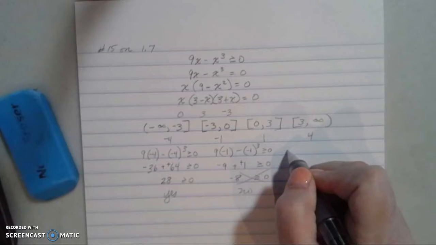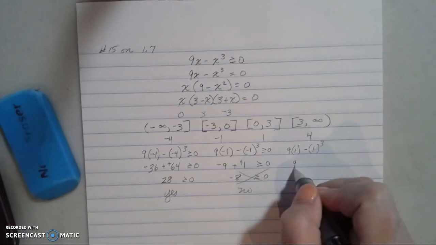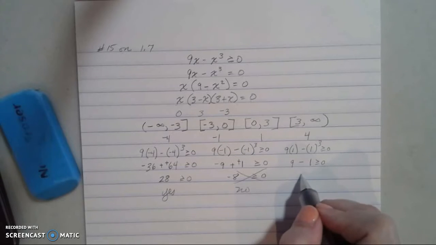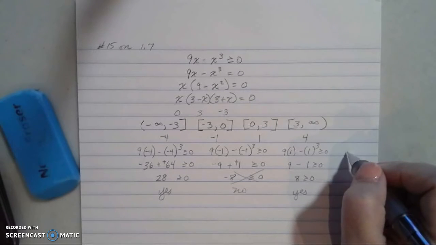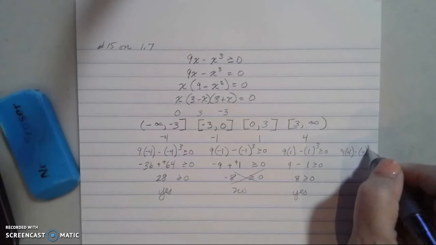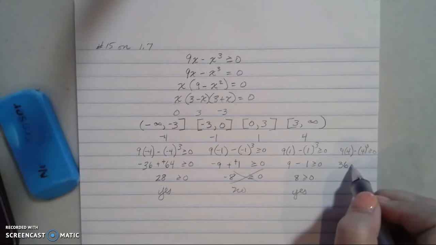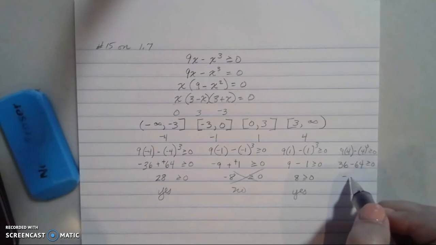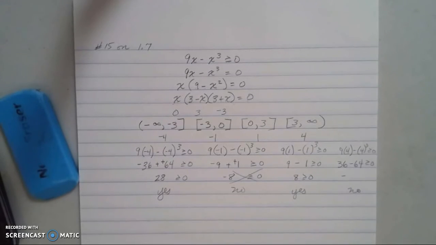Then we'll try 1. So 9 times 1 minus 1 cubed is 9 minus 1. Is that greater than or equal to 0? It's 8, and so the answer is yes. And I ran out of room, so we'll cram it in over here. 9 times 4 minus 4 cubed greater than or equal to 0. So we get 36 minus 64, which is negative something, which is not going to be greater than or equal to 0, so that one's going to be a no.